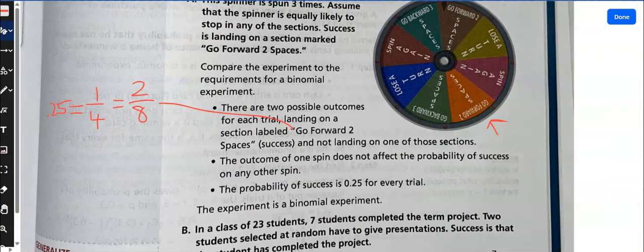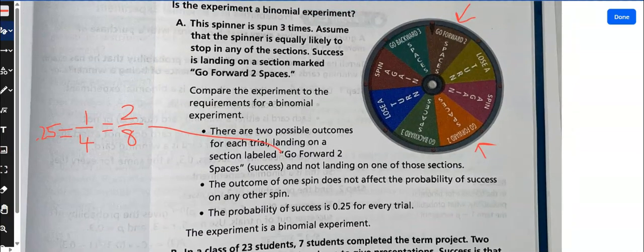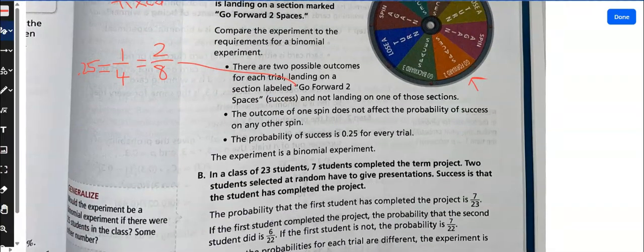We'll just consider those together, so to speak. The outcome of one spin does not affect the probability of another spin. Yes, this does qualify, because we're spinning it 3 times, so that's a fixed number of times. And it meets all the criteria. It either lands in one of those spaces or it doesn't, so that's like success, failure, that kind of thing.